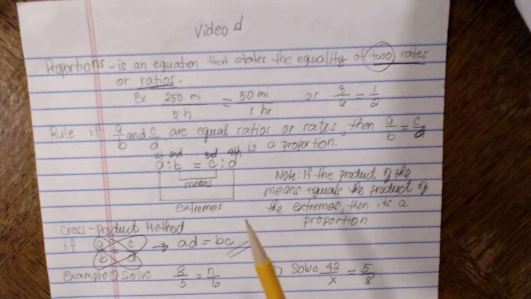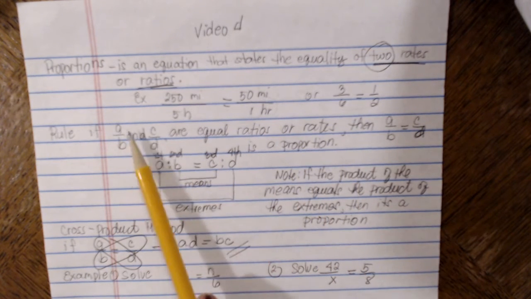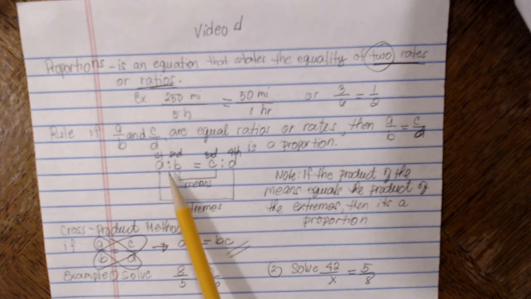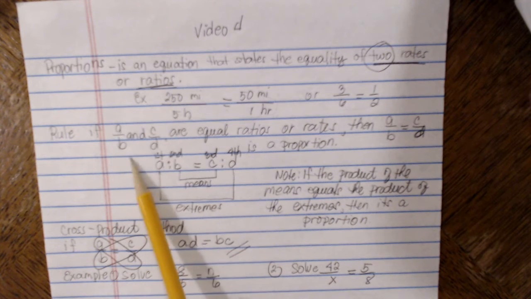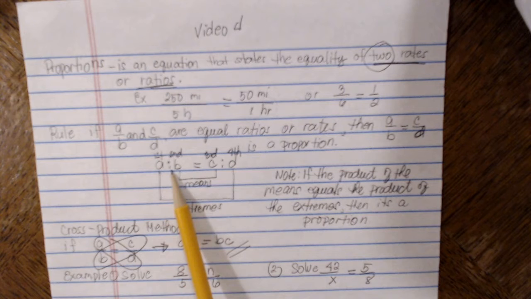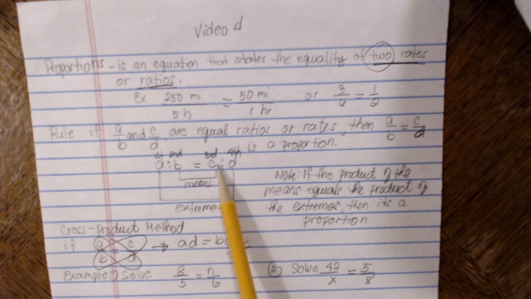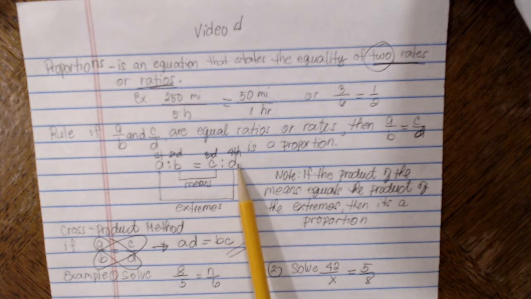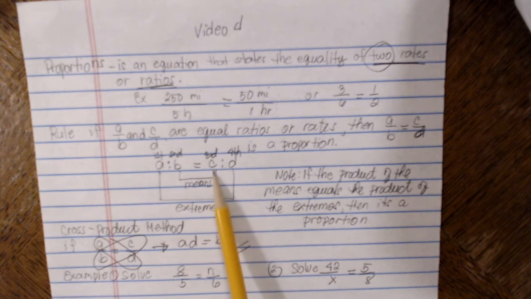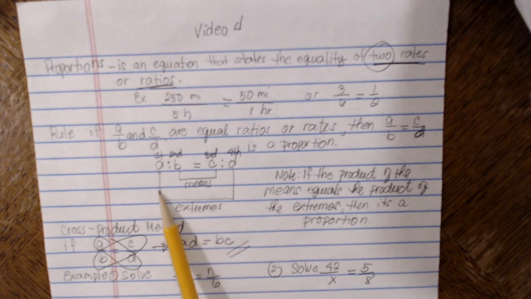If we're going to write A over B in a column form, then it will look like this. So A over B will be A is to B, and C over D will be C is to D. Then the two inner numbers, B and C, will be the means, and the two outer will be the extremes.